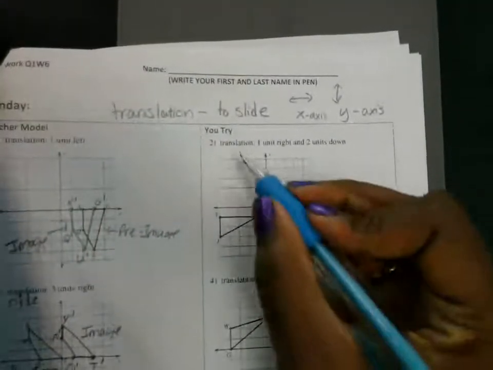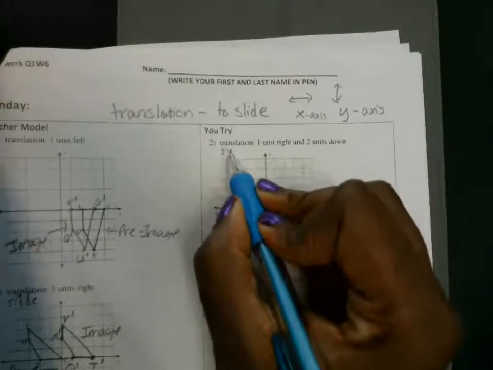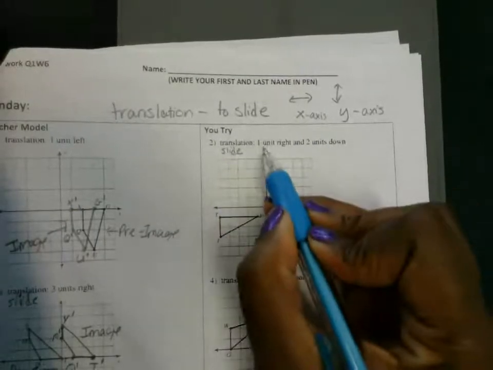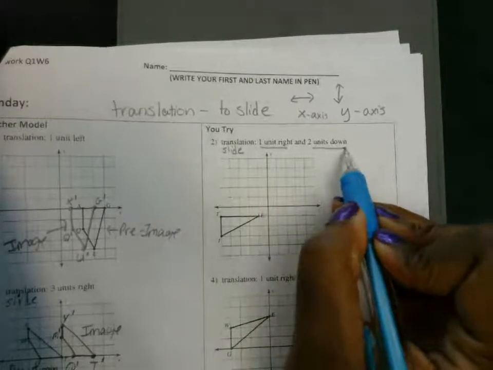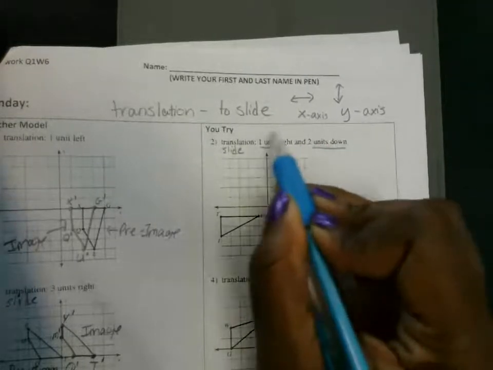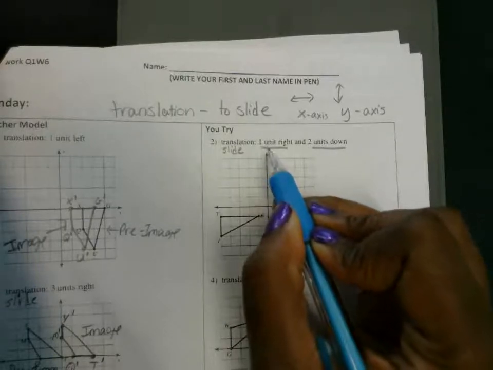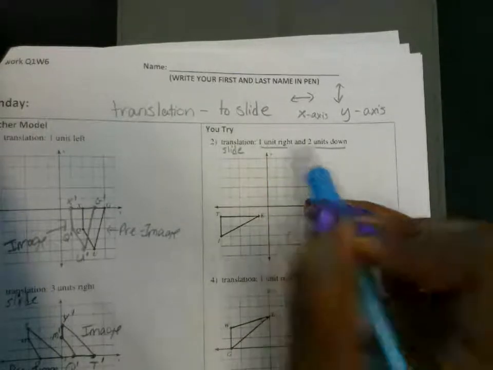Let's do translation. Remember, translation is to slide. How are we going to slide it? This time we're going to slide it 1 unit to the right and 2 units down. Okay, this is one set. We're going to do them both. We're going to go 1 unit to the right and then 2 units down.